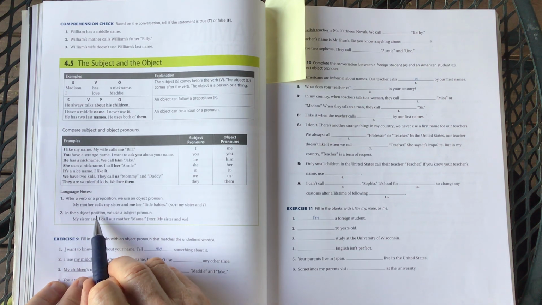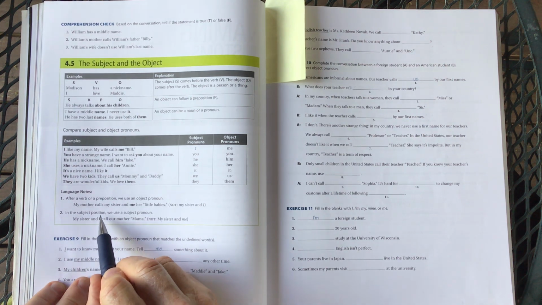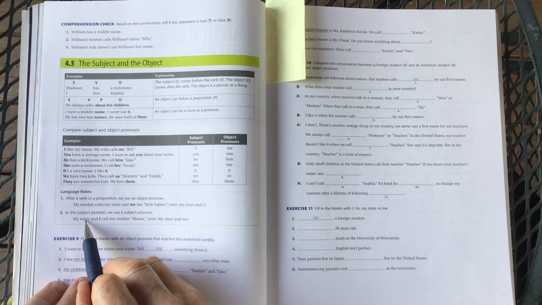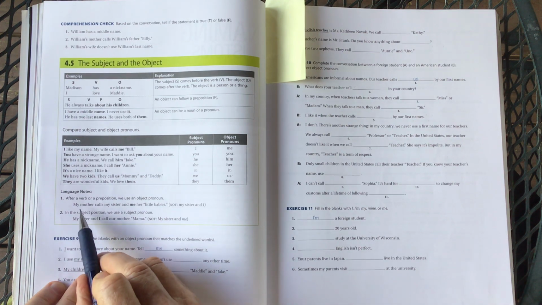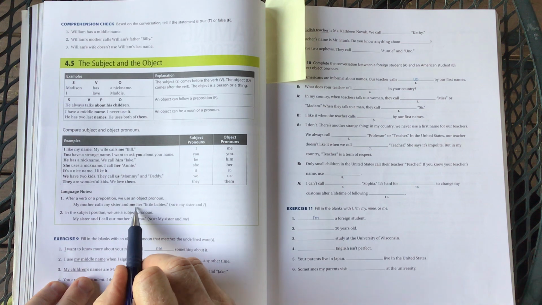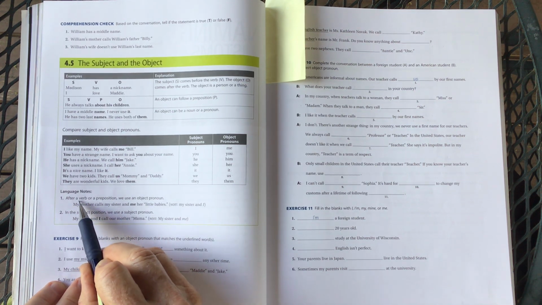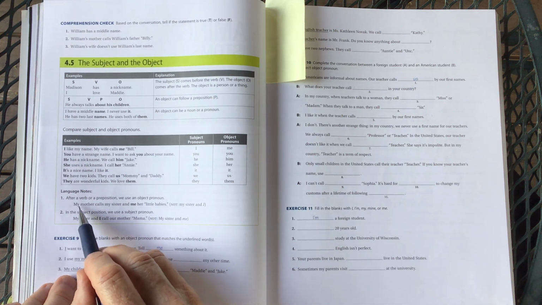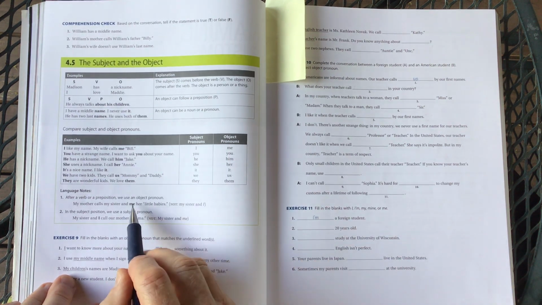In the subject position, we use a subject pronoun. My sister and I. Why do we use I? Because I is part of the subject. Sister and I, that's the subject right there. What is the subject up here where we used me as an object pronoun? The subject is mother. The whole subject is my mother, but the basic subject is mother. So since this is the subject and this is the object, we're going to make sure that we use me because it's the object pronoun.